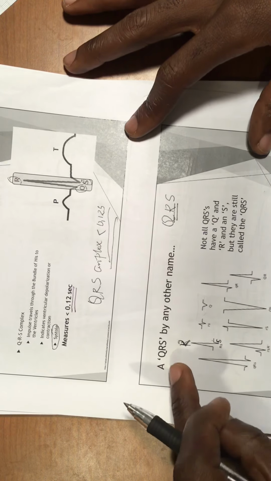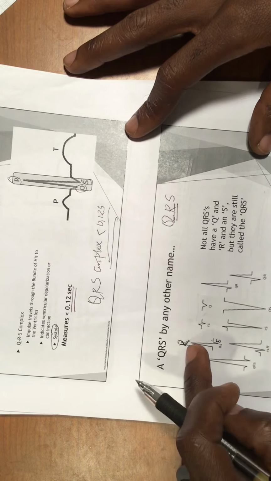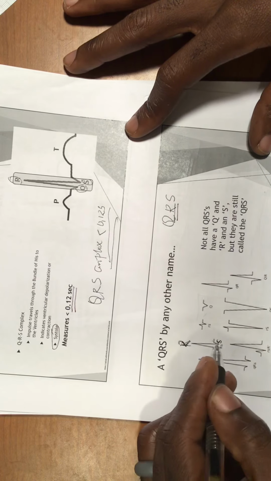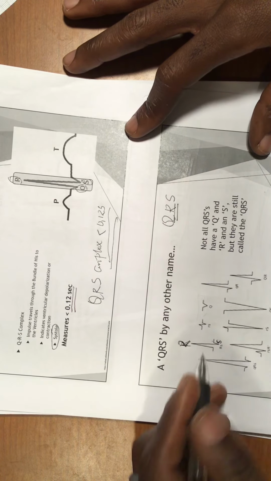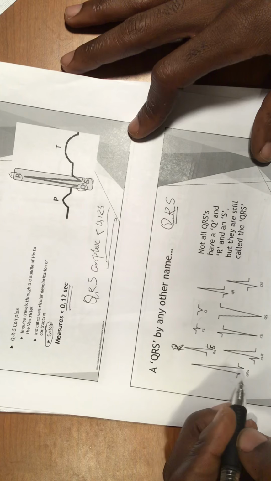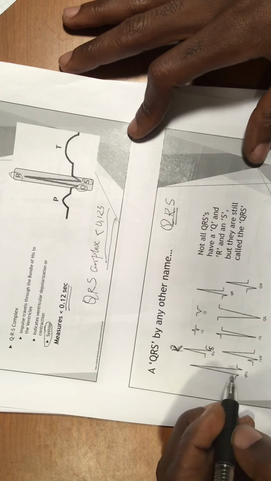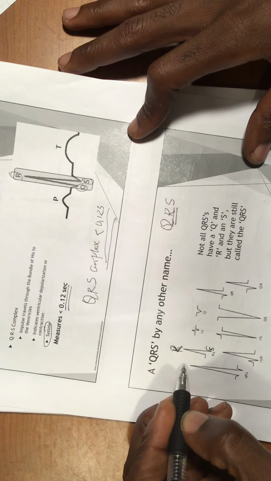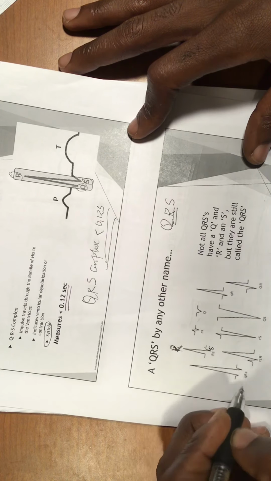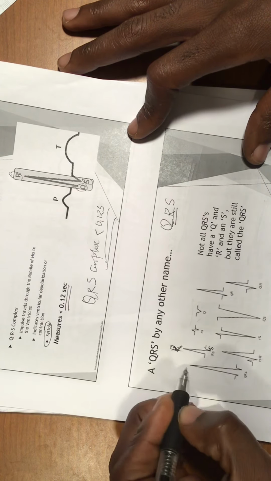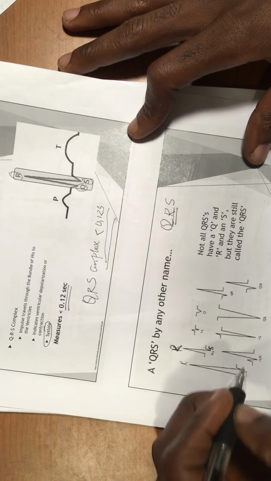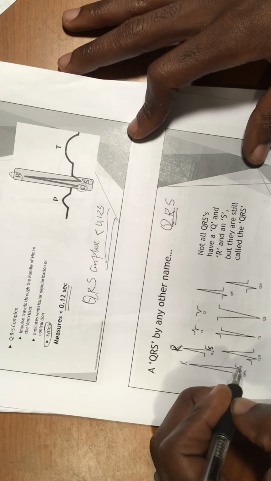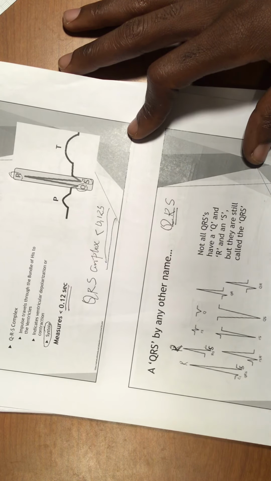That doesn't mean that if you don't have the Q and you have only the R or S, that you don't have the QRS complex. And here you can see it very well. You see the Q right here, that's the R right here, and you see the S. You see it very well right here.